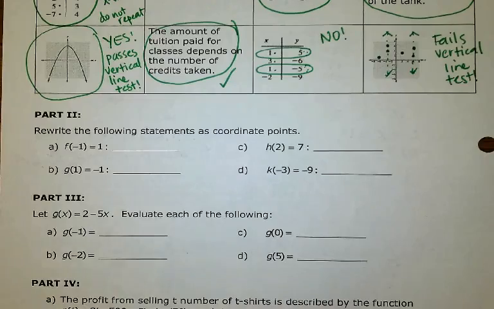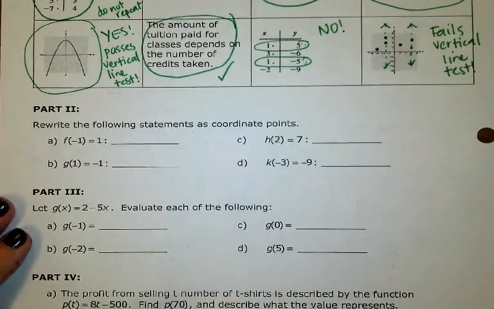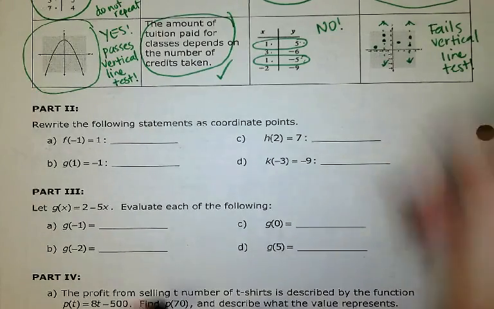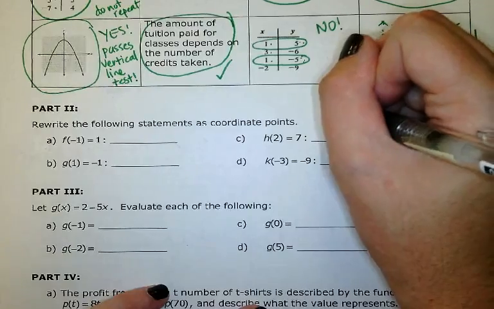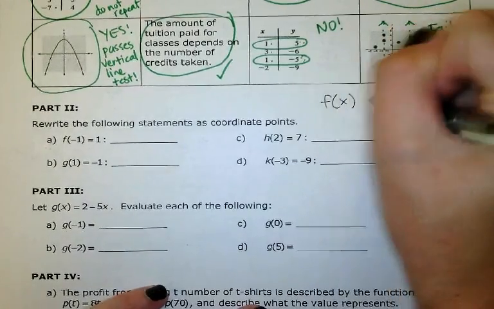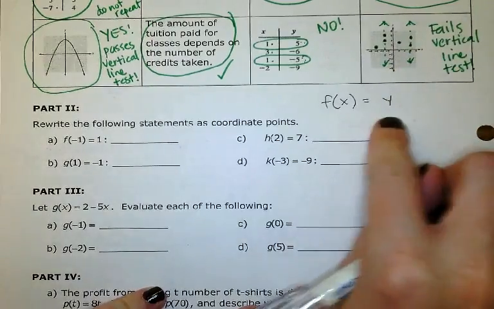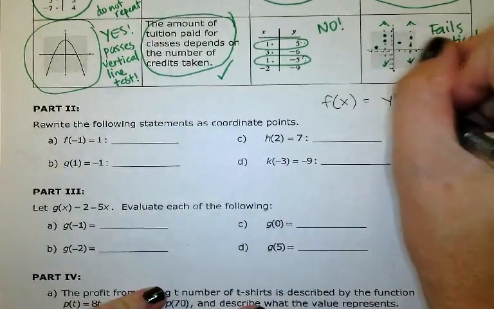All right. So now, guys, we're going to look at these next little statements. Rewrite these following statements as coordinate points. So, guys, whenever we are looking at our function notation, remember your f of x is equal to your y, okay? So your f of x is equal to your y.